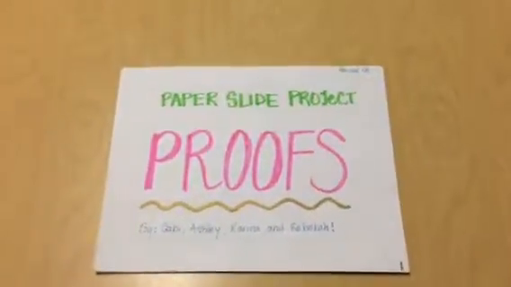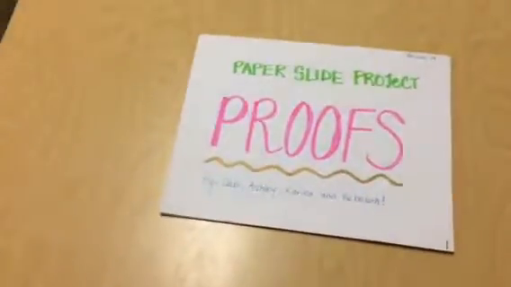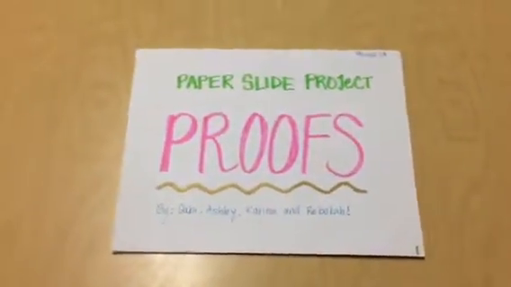Hey everyone, this is our paper slide project for similarity and congruency proofs. This project is by Gabi, Ashley, Karina, and Rebekah.